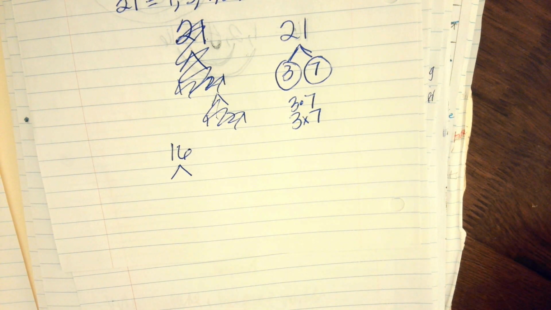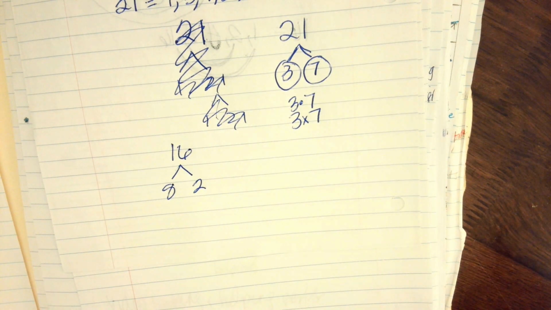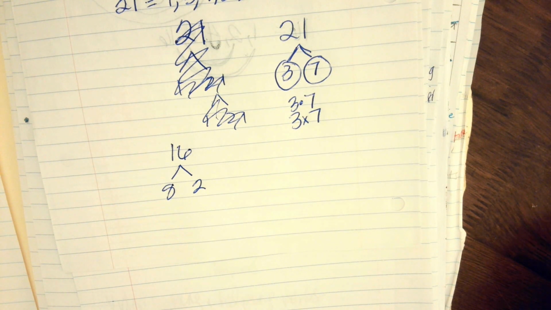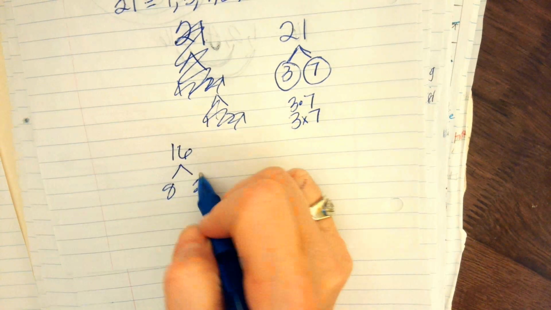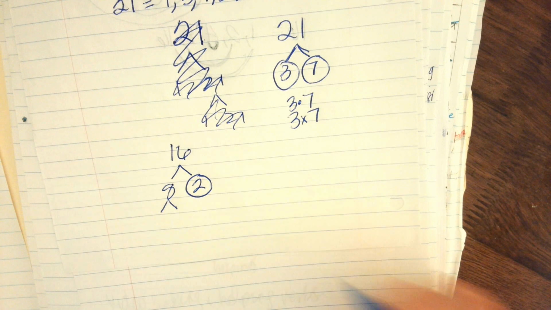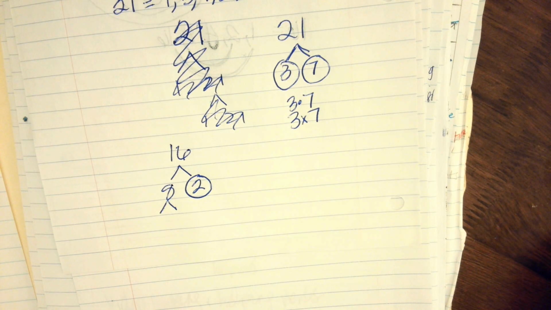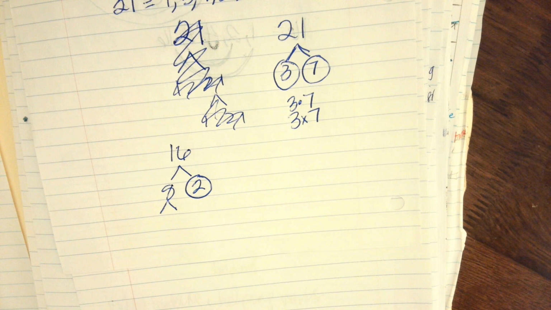8 times 8? No, 8 times 2. 8 times 8 is 64. No. Yeah, 8 times 2. So 2 is a prime number, so I'm going to circle it, but 8 is a composite number, so I'm going to continue my factor tree until I get all prime numbers. So I have 8. Now what are two factors that go into 8?